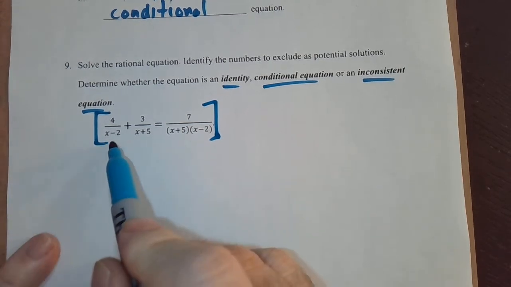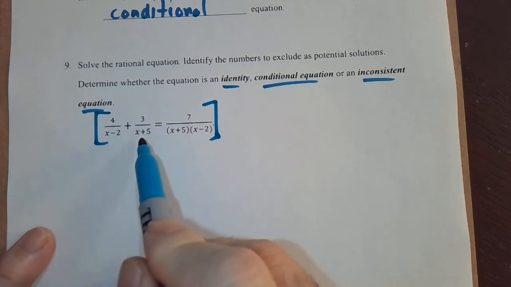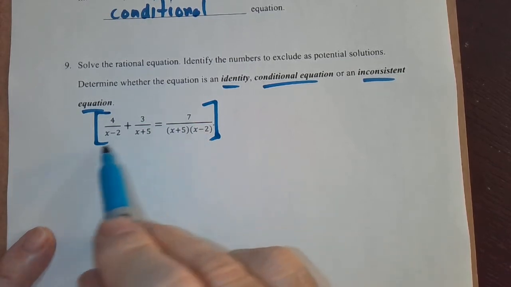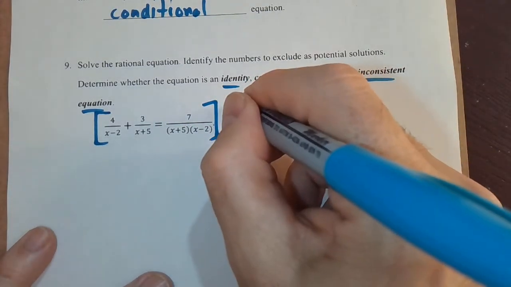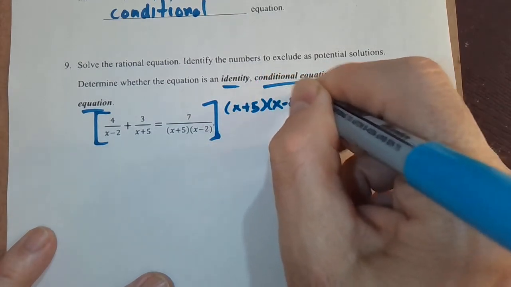Well, we have an x minus 2 here, so that has to be part of the least common denominator. We have x plus 5 here. That has to be part of it as well. Lucky for us, this other fraction is simply the product of both of those. And it turns out that this would be the least common denominator. It would be x plus 5 times x minus 2.